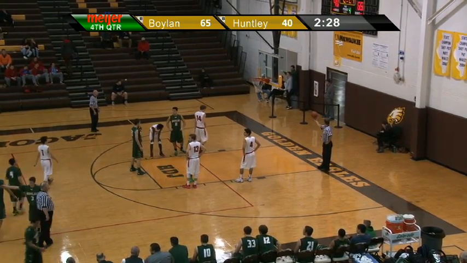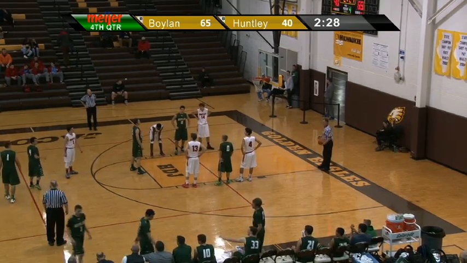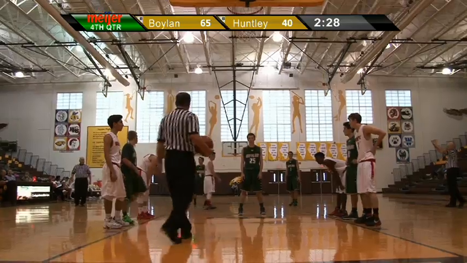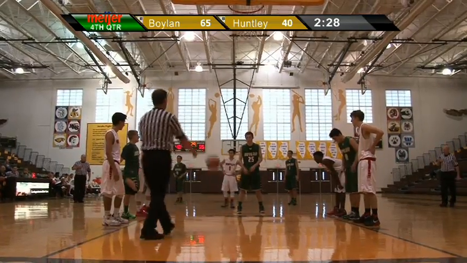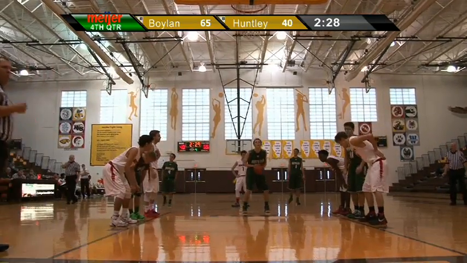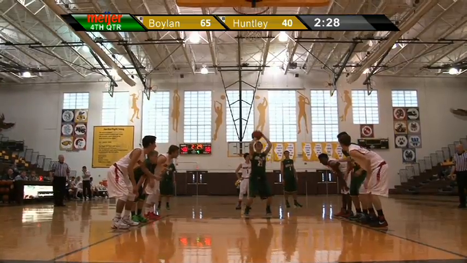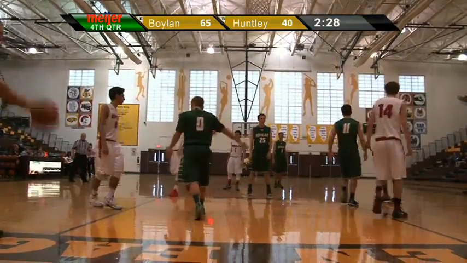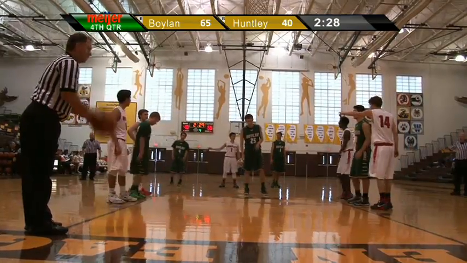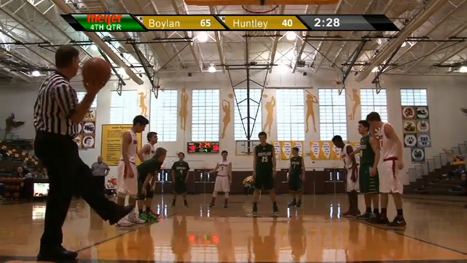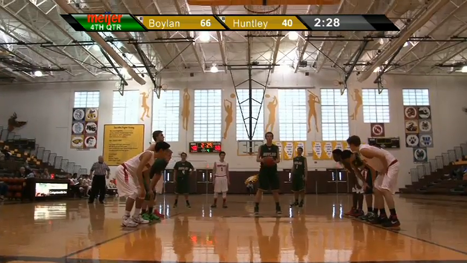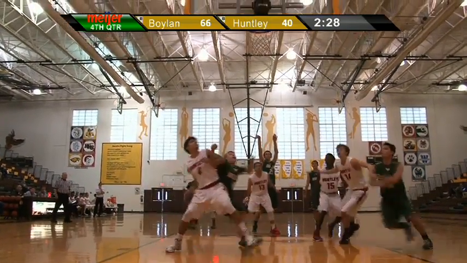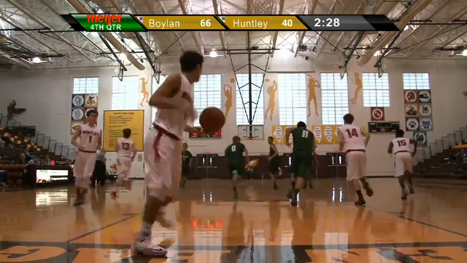Checking back in for Boylan will be Max Farson, and now entering the game for the first time is Sean Wisby. First free throw upcoming. That one's good. Jansen's at the line for Boylan, a lot of Rockford, Illinois, a private Catholic institution. And the next free throw is good.